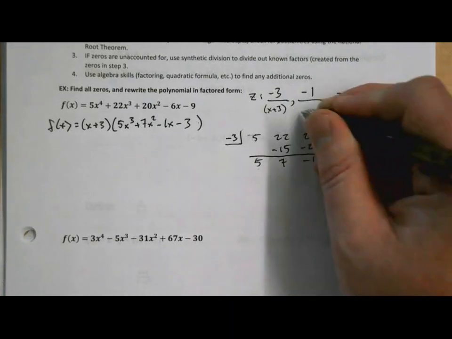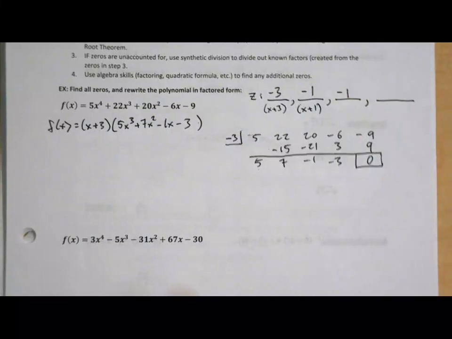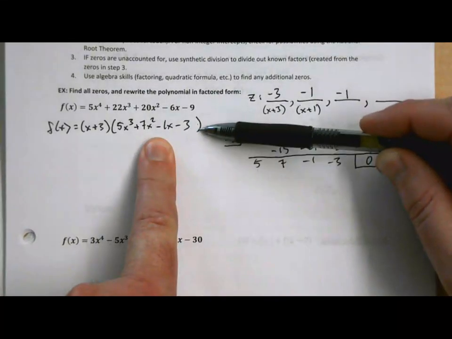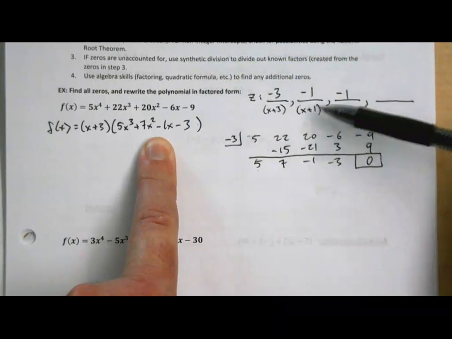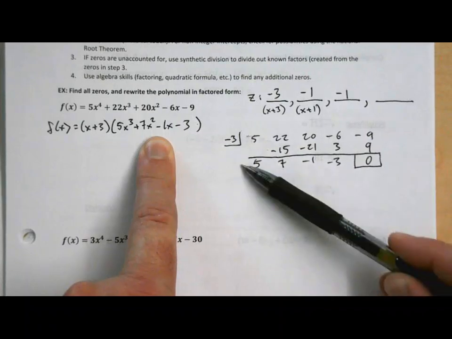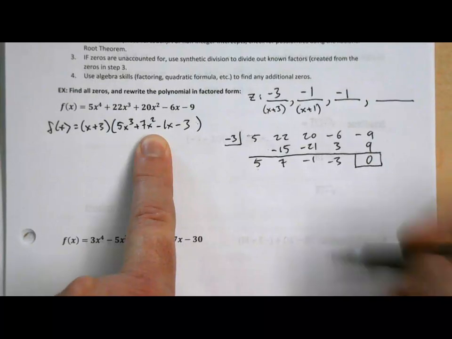The next one I'm going to do is this first x plus 1. But when I divide this off, I'm not going back to my original polynomial anymore. I'm going to go back to this little leftover chunk that's here, and let's factor that x plus 1 out of this thing. So I'm just going to add it right onto my synthetic division. These are the coefficients for the leftover piece, my quotient.